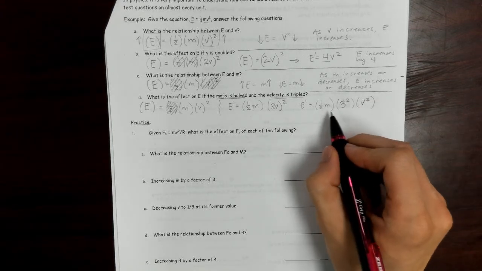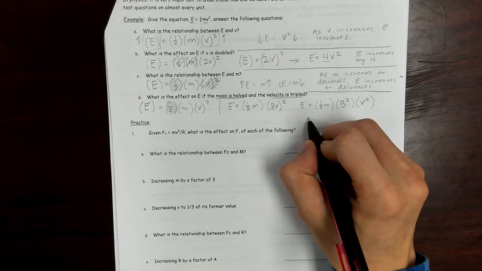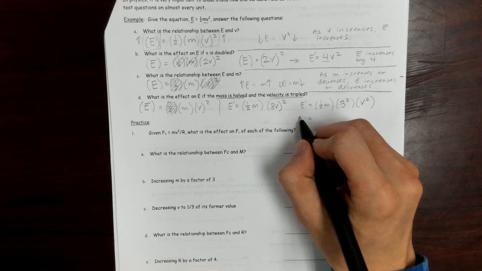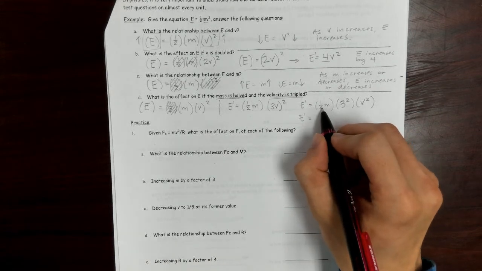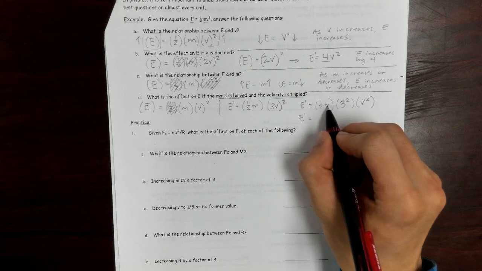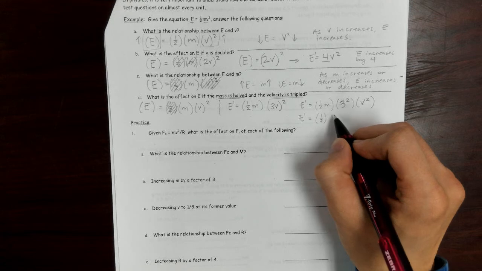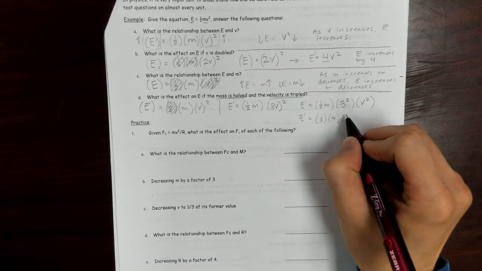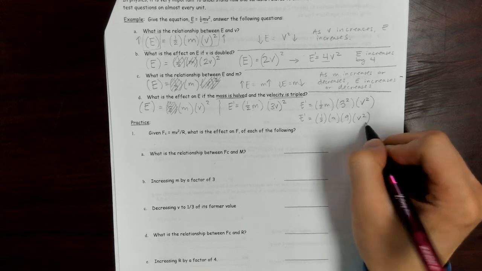So now I can just combine everything, if you remember from algebra. If not, we'll see it again. So E prime is equal to, so we got to multiply 1/2 times M times 9 times V squared.